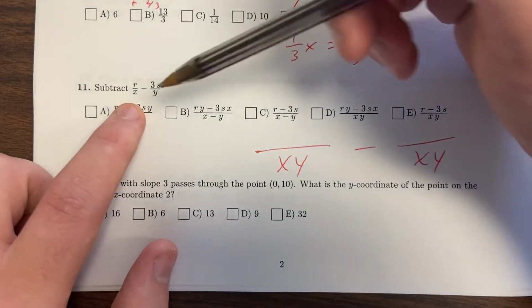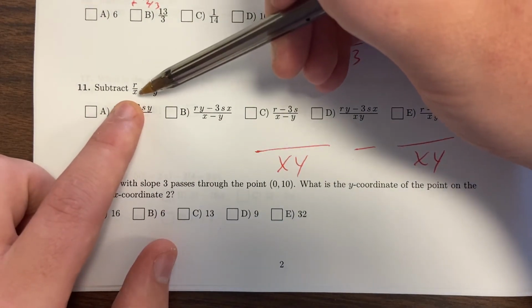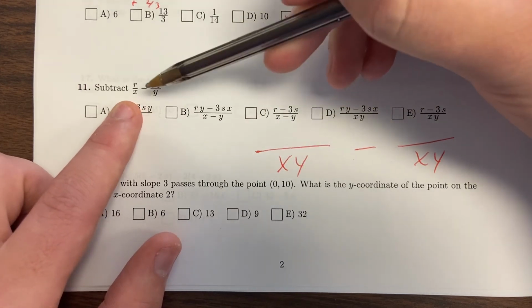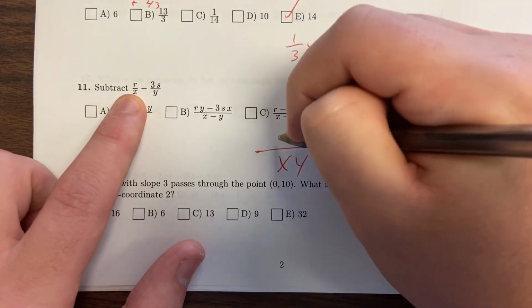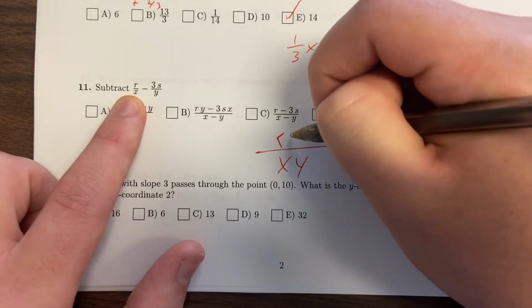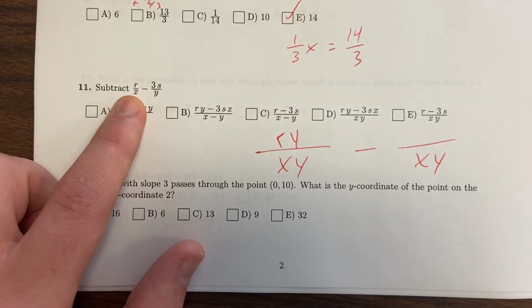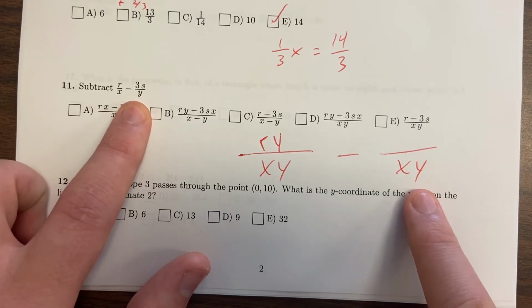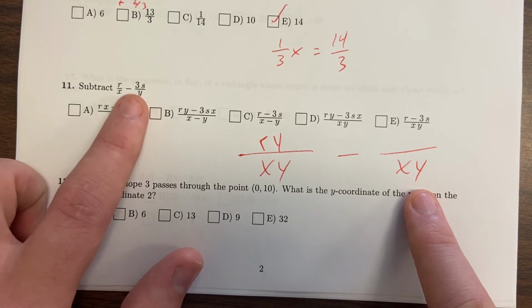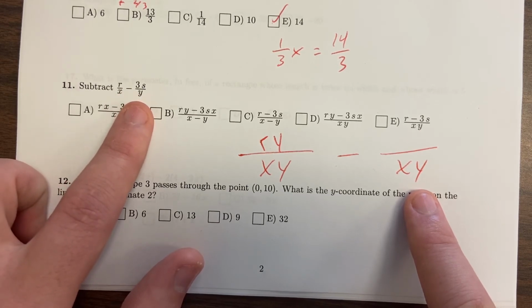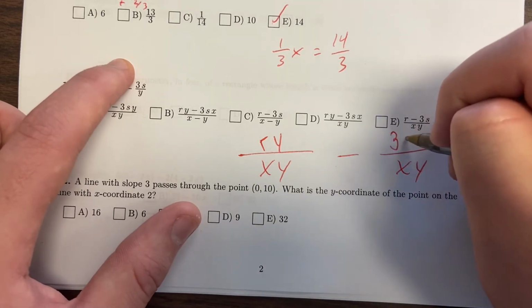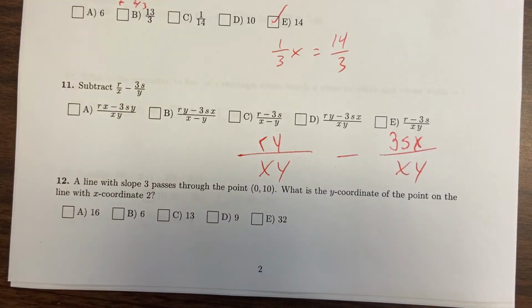Okay, so same process. To go from x to xy, we had to multiply by a y. So we're going to do the same thing with that numerator. Well, it was an r. We're going to multiply the r times a y. This fraction, we went from y to xy. Okay, so the only thing we did here was we had to multiply this guy by an x. We do the same thing with the numerator. So we have 3s. We're going to multiply that by x and say it's 3sx.